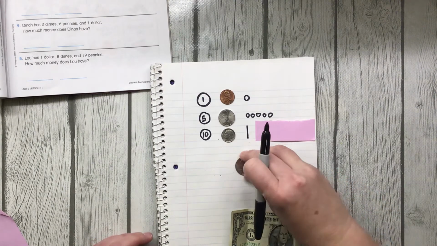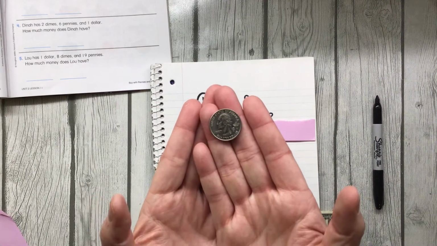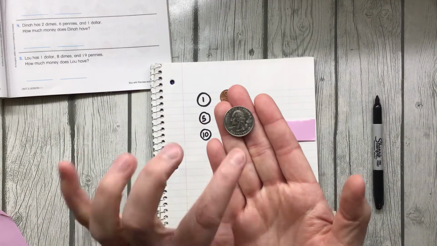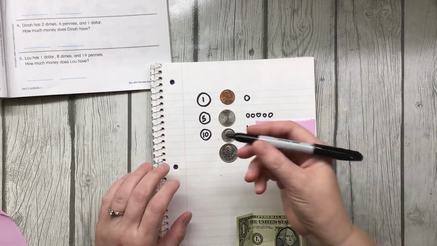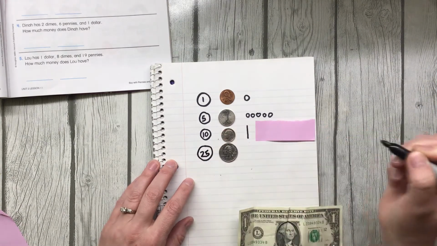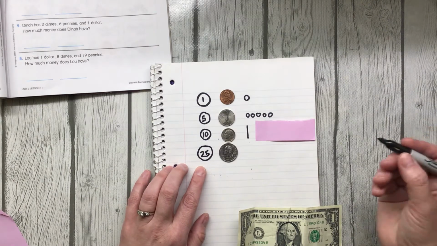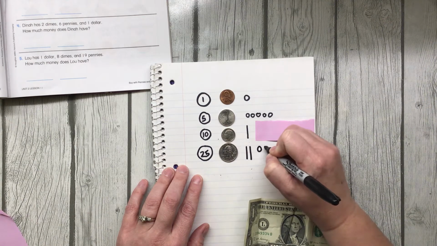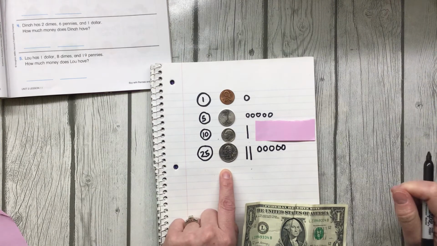All right, next we have a quarter. And a quarter looks like this. And it's called a quarter because it takes 4 of these to make a dollar. So this is 1 out of 4 to make a dollar. And you guessed it, I would draw it like this, a circle with 25 in it. And because it has 25 ones in it, so I'm going to have 2 10s and 5 ones. So this one is worth 25 cents.